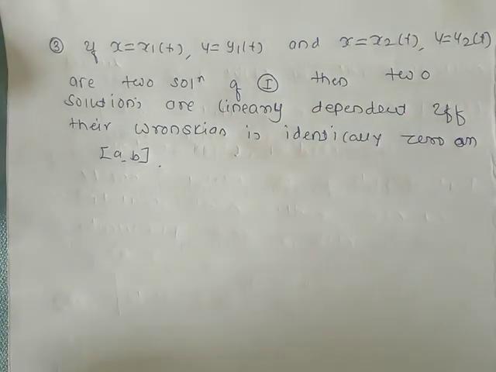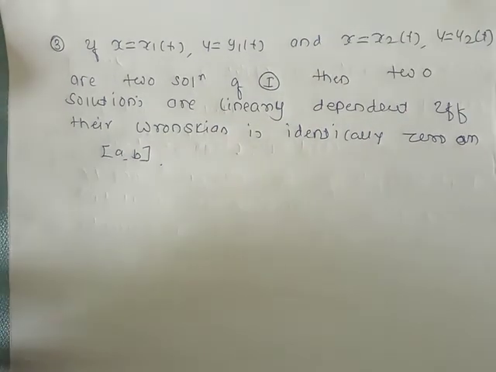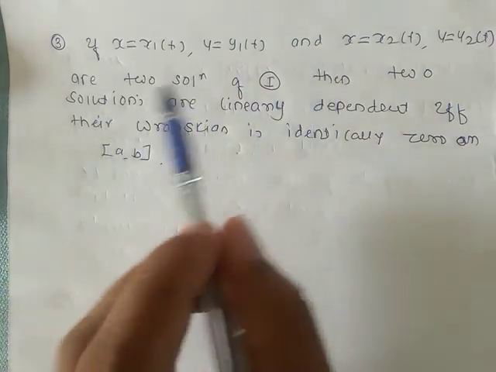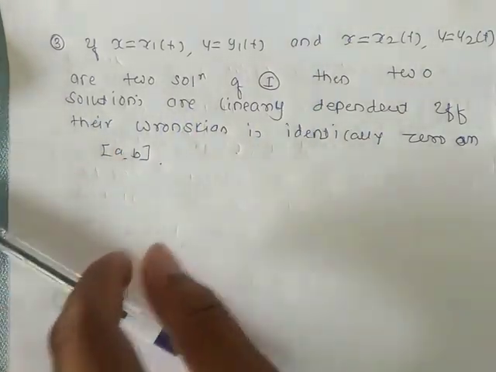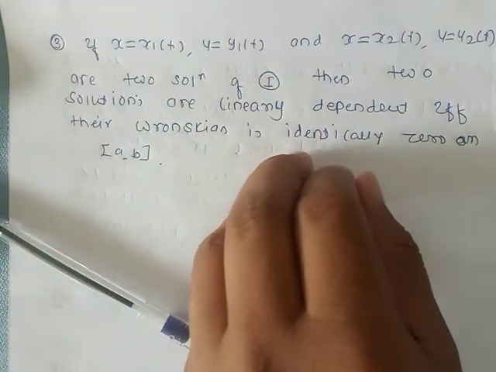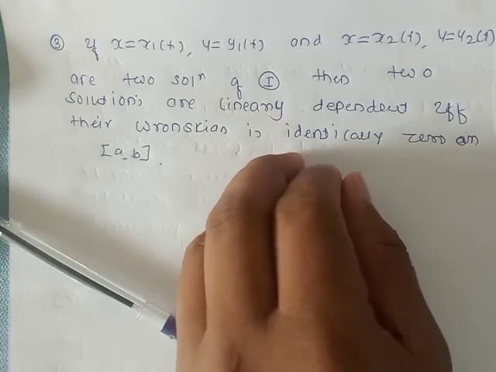If the Wronskian value of their solution is 0, then the solutions are called linearly dependent solutions.